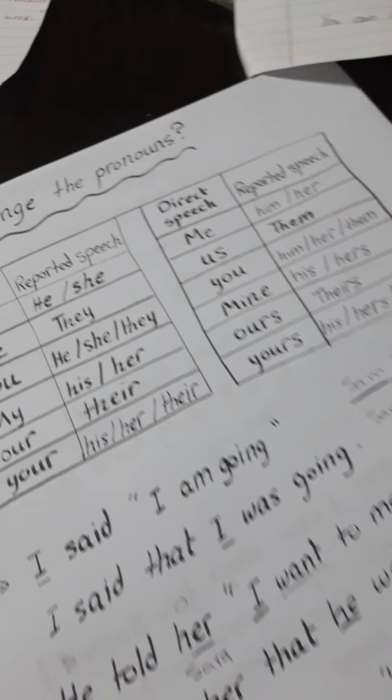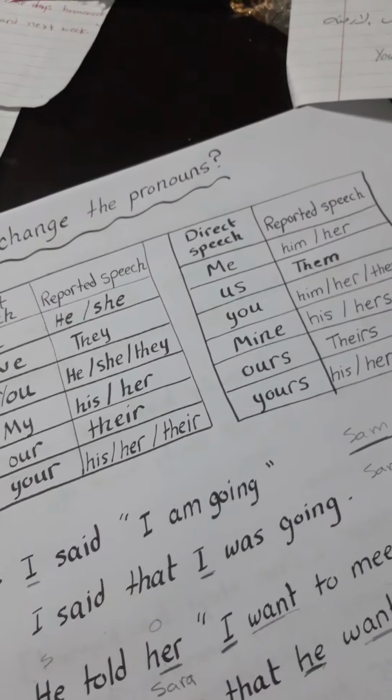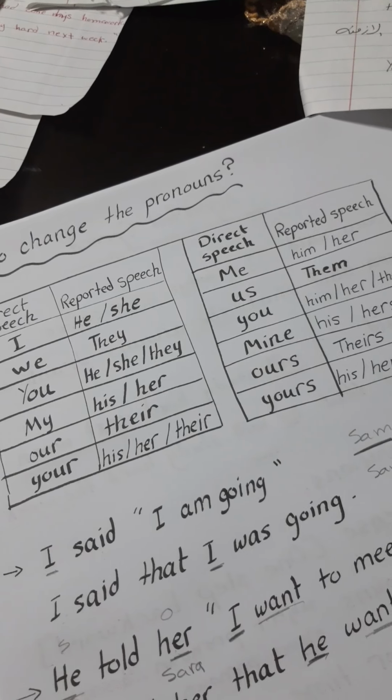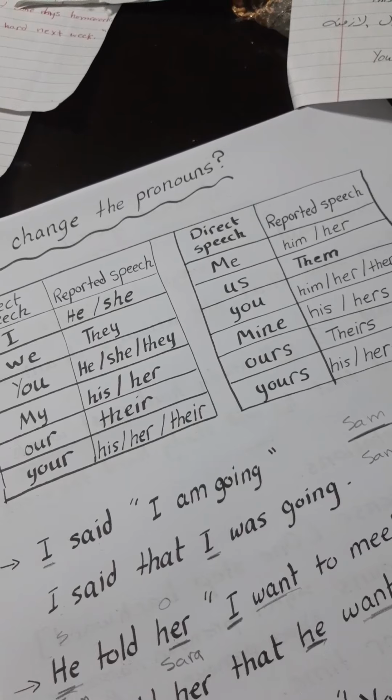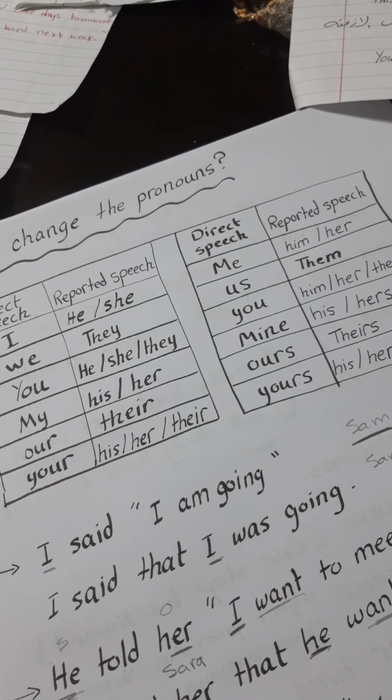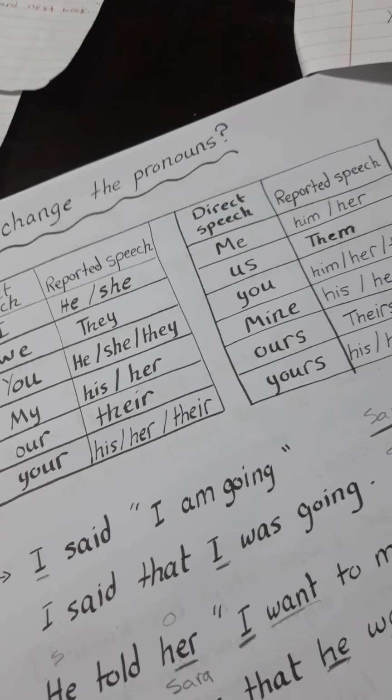So again, here is the chart. I want you to look at this chart, okay? And I will do a homework for you.